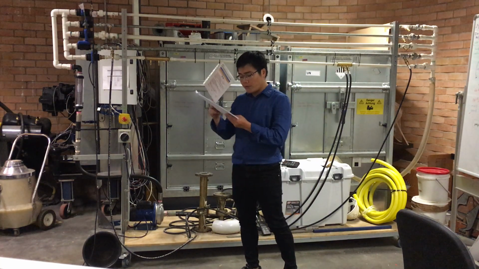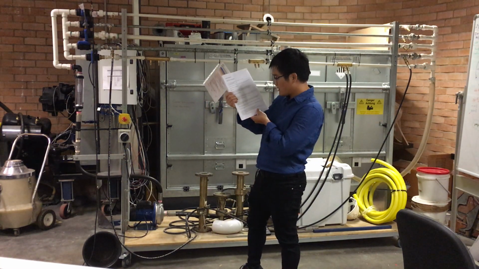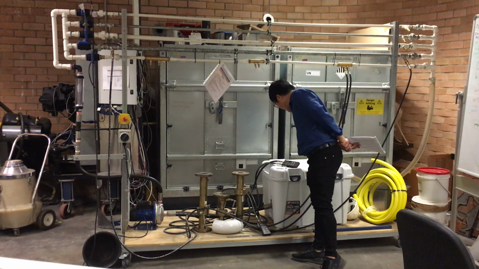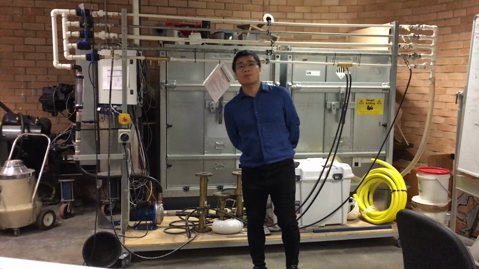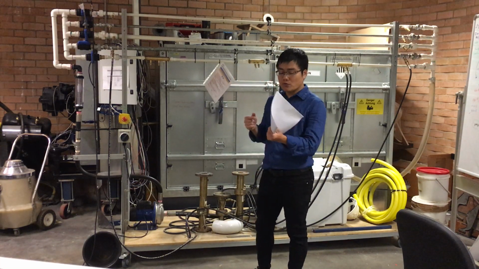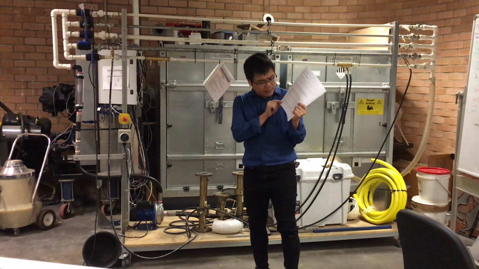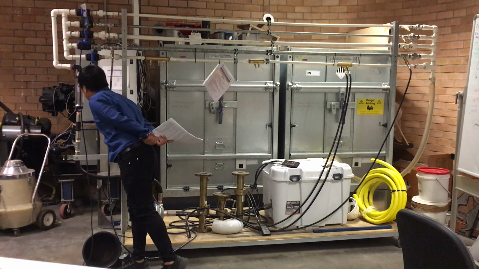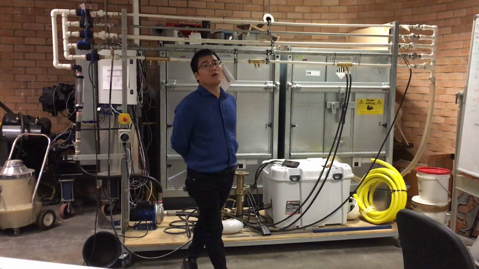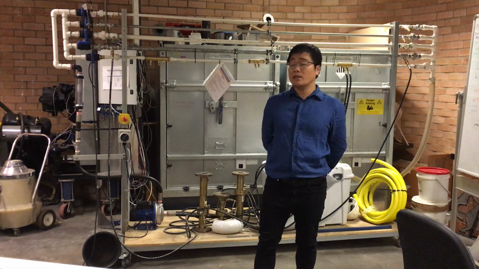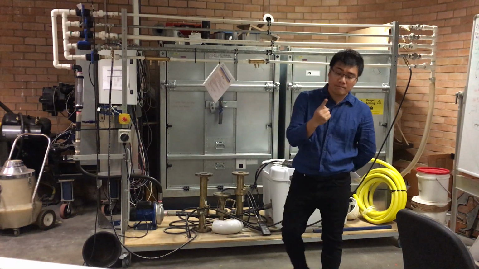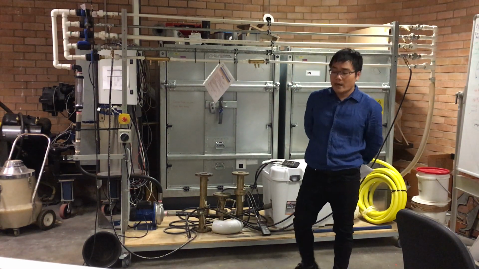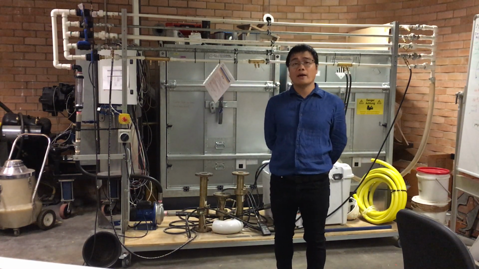Okay. And in step 2, you get the pressure drop from the manometer. For example, now the pressure drop is 8.2 kilopascal. Step 3, the water flow rate. Water flow rate now is 84 rpm. So you have one data set: pressure drop 8.2 kilopascal and water flow rate 84 rpm.